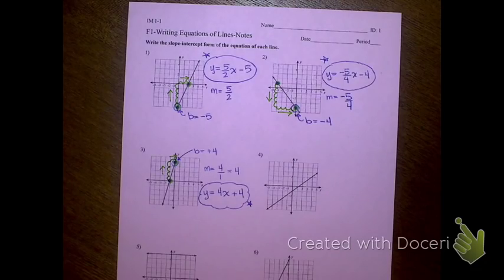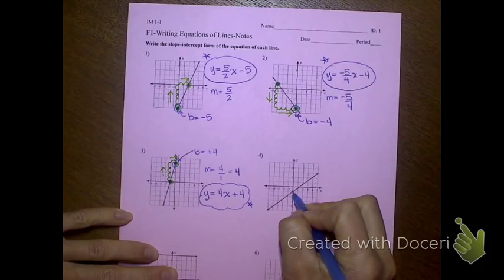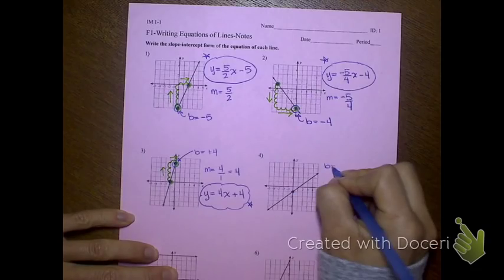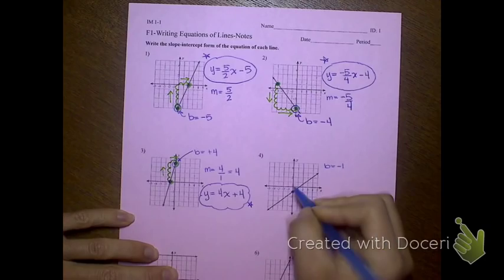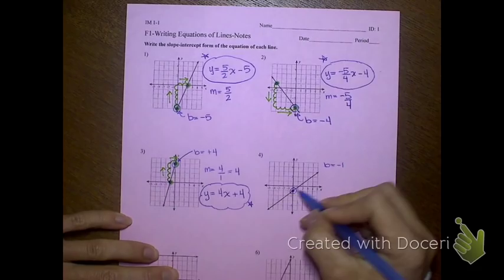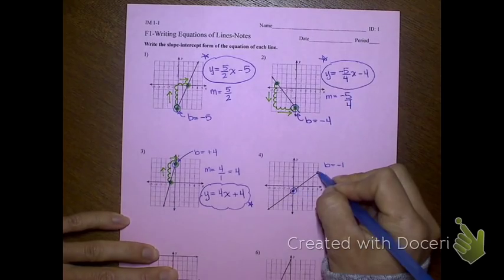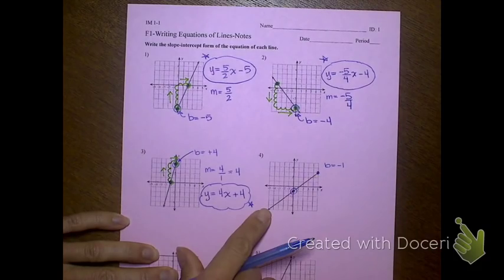Okay, so check your work. Did you get that your y-intercept was down here at negative 1? Yeah. So your b value should have been negative 1. This was your y-intercept right here. Now, if I look for another good point on the line, I could have found another good one up here, or I could have also used one down here. And I would have ended up with the same slope no matter which one I chose.